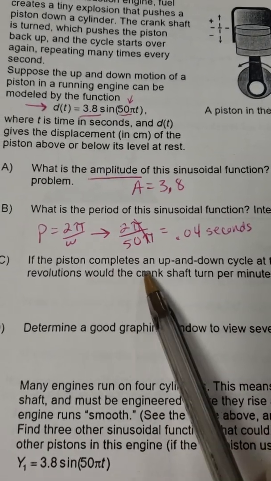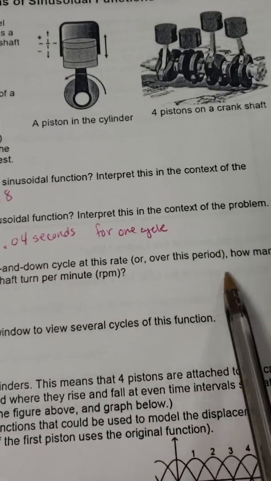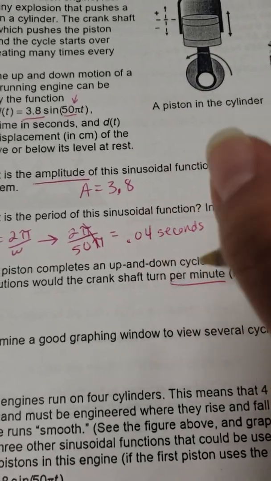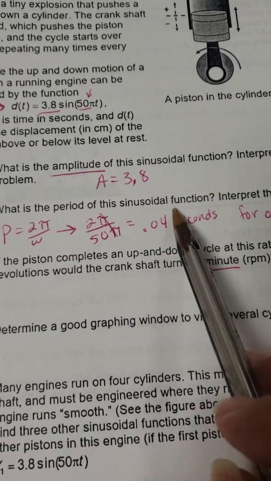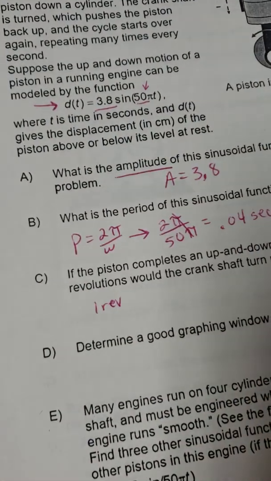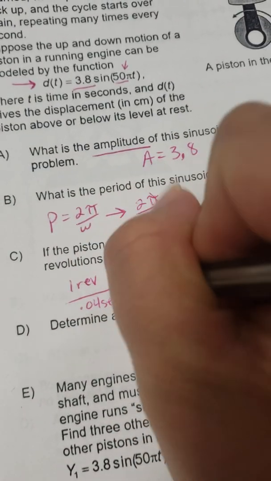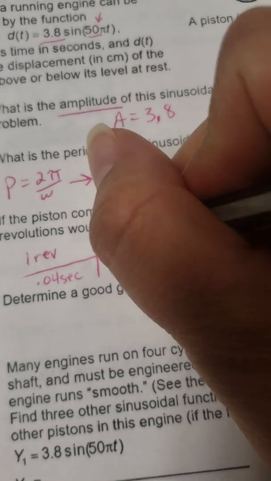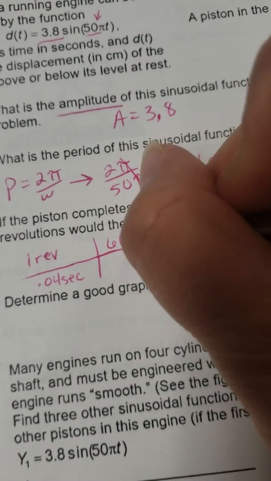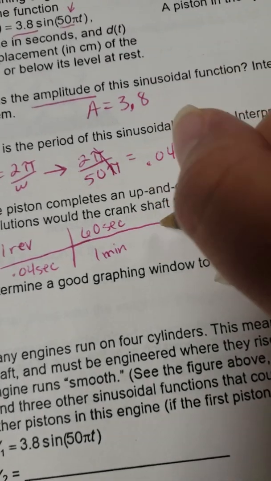Next question, if the piston completes an up and down cycle at this rate, so at this rate right here, or over the period, how many revolutions would the crankshaft turn per minute? So they want per minute. We're going to go ahead and convert this. We have it in seconds, so we should know that one revolution happens in 0.04 seconds. Okay, we've done this before where we kind of make like a little chart. We want to do it in minutes, so I know that there's 60 seconds in 1 minute. Okay, and that's pretty much it.